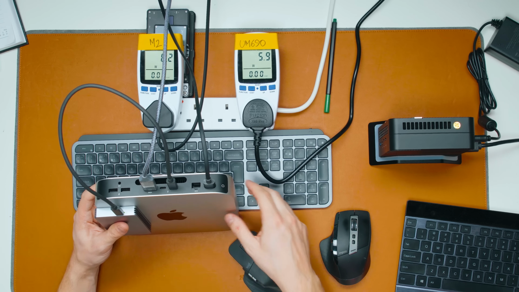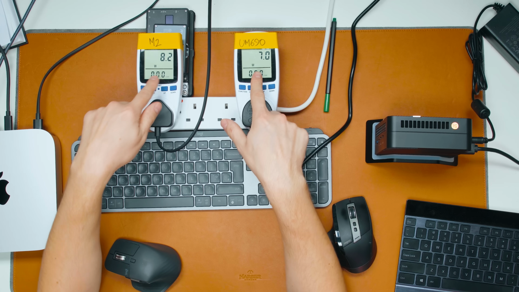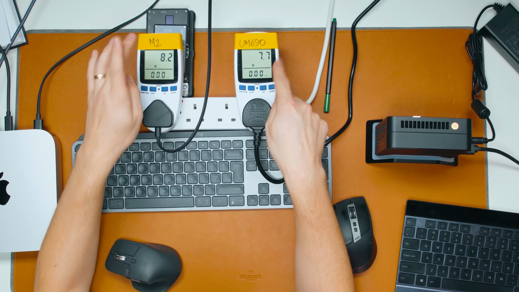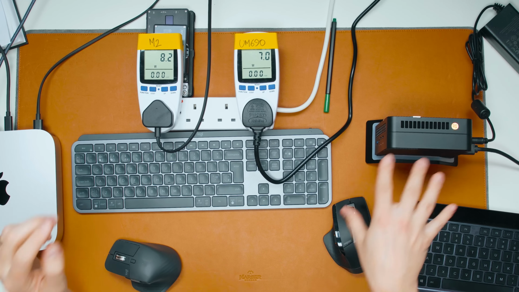Okay, when we've opened Cinebench here, we can see that both of them idle at quite similar wattages. 8 watts on the M2 and 7.7 on the Windows PC. The Mac has actually one Thunderbolt SSD enclosure plugged in, so that's going to take extra power there, which we don't have on the Windows PC.